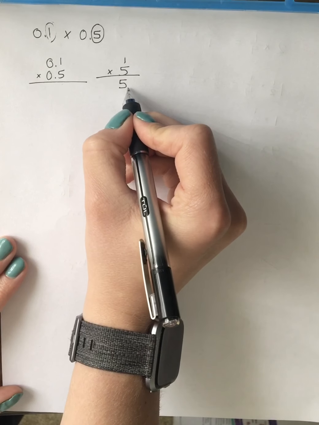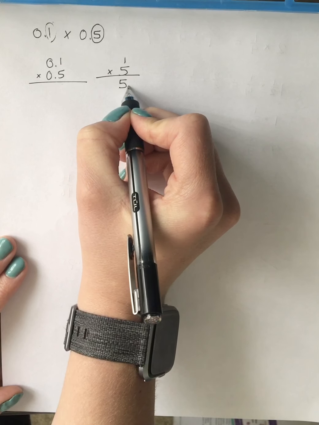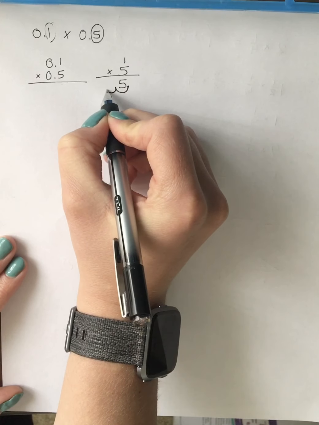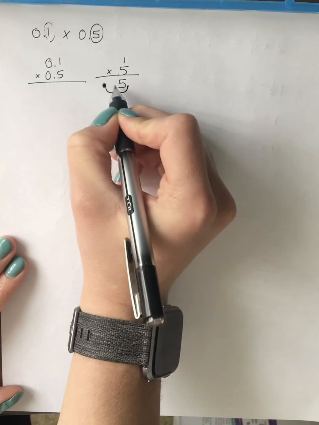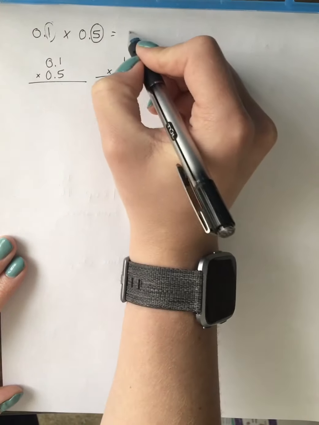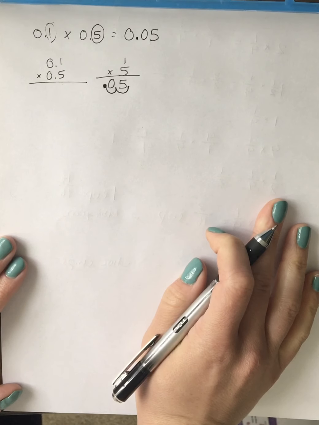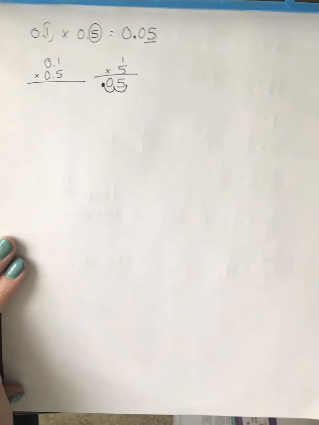And so what I want to do is start all the way to the right of my 5 and move that decimal point over 2 place values. So if my decimal point is here, I have to add in that 0 right there, and my answer becomes 0.05, which we read as 5/100ths because this is the hundredths place value.